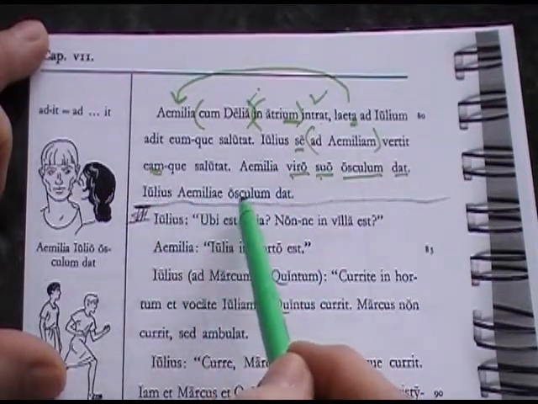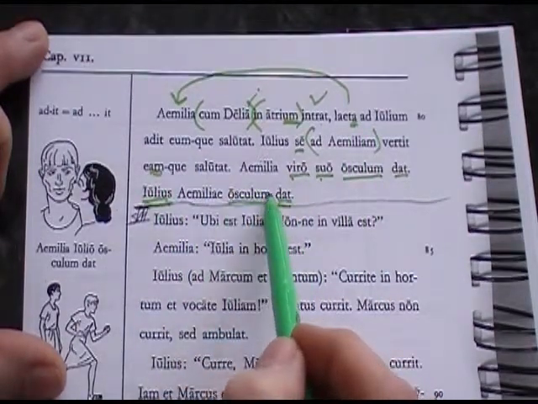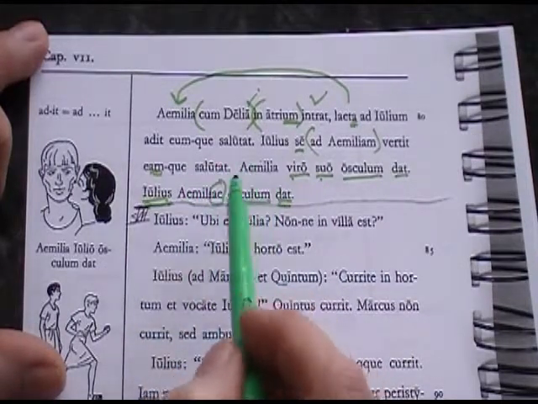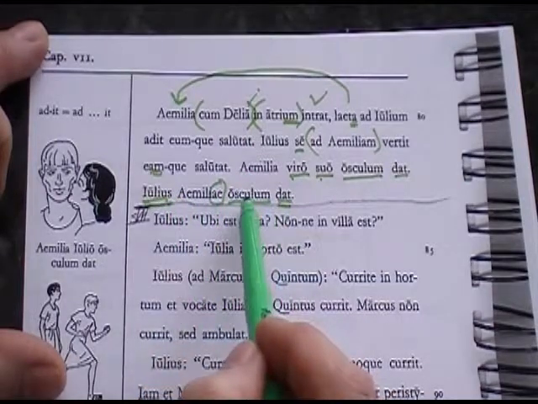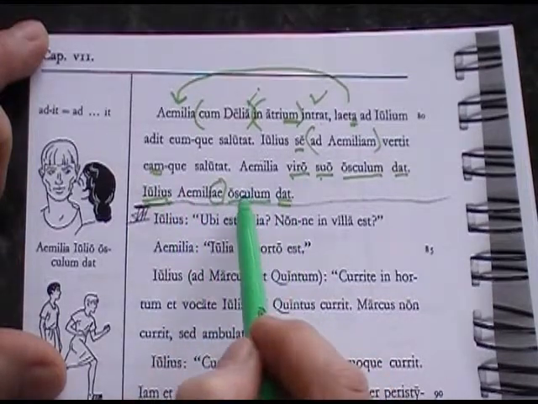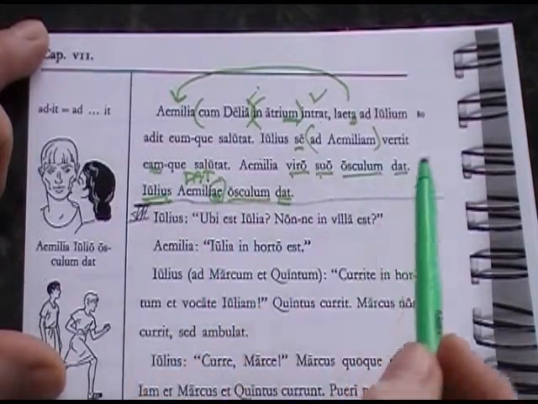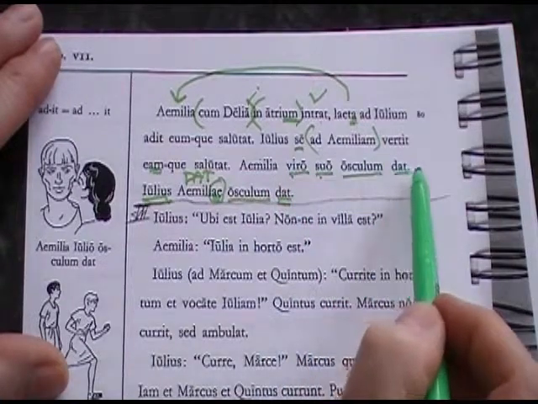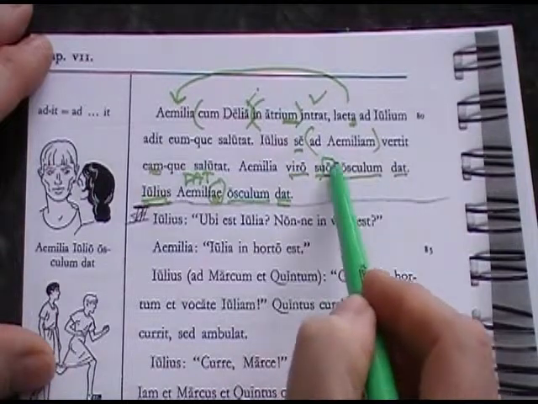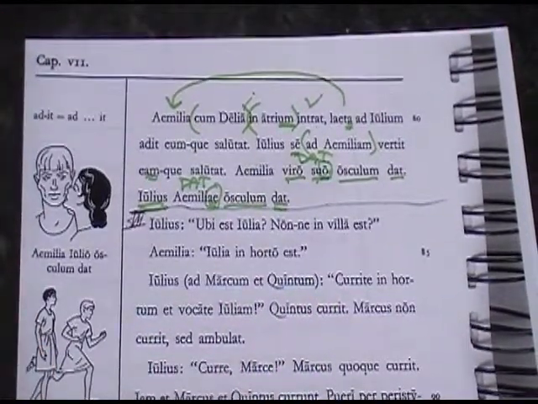Julius Ameliae osculum dat. Julius in return gives a kiss to Aemilia. Notice this ending. Again, Aemilia is the person who's receiving the kiss Julius is giving. This is the dative. The dative feminine ending is going to be AE. Back here, Aemilia is giving a kiss to her husband. We have the masculine dative ending there. Okay, so let's look at those endings now.